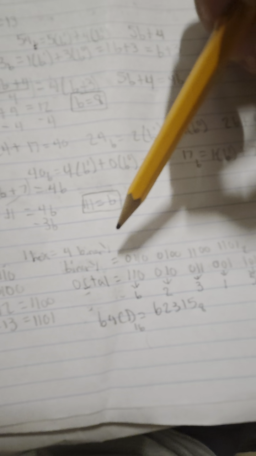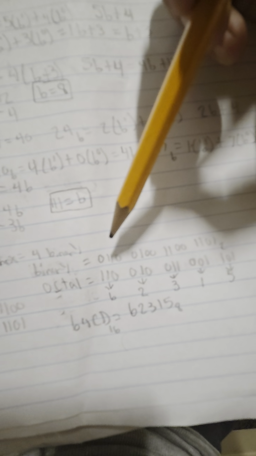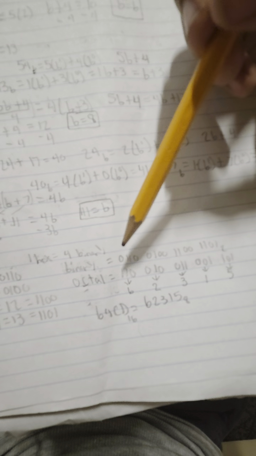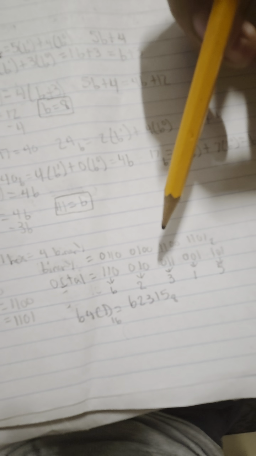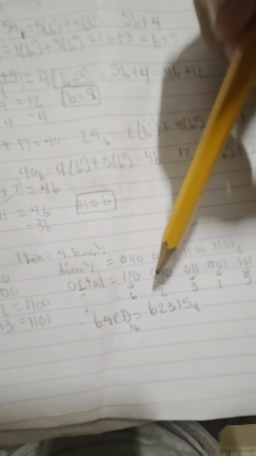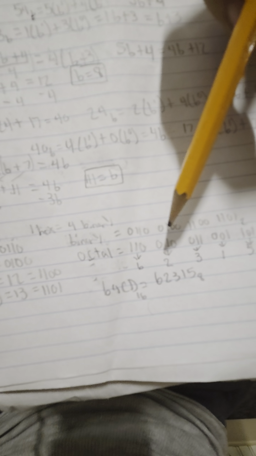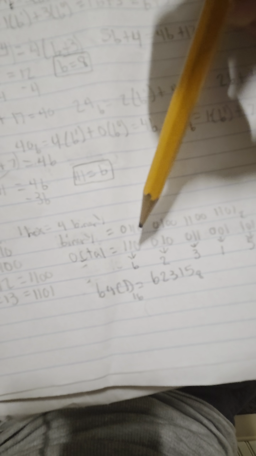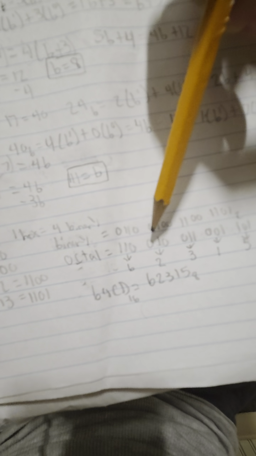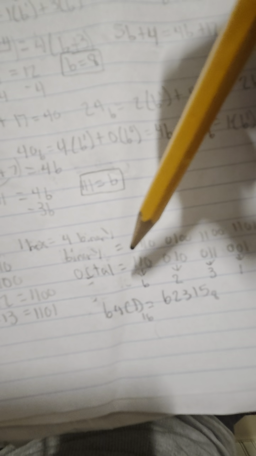So in binary right here, 0110, as you can see, and putting it in octal, 110010, 011001, as you can see right there. We got those because for octal it's a little bit different. This is pretty much the same thing as binary. It's just shortened by 1.